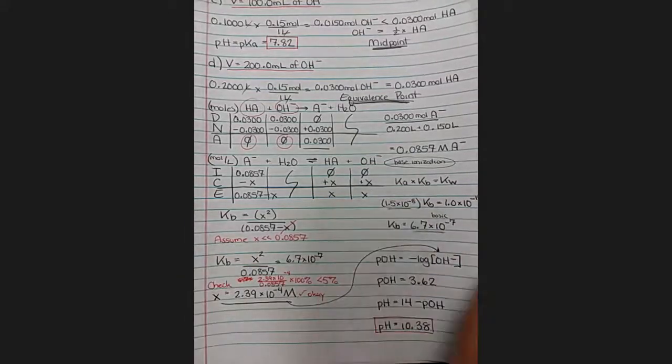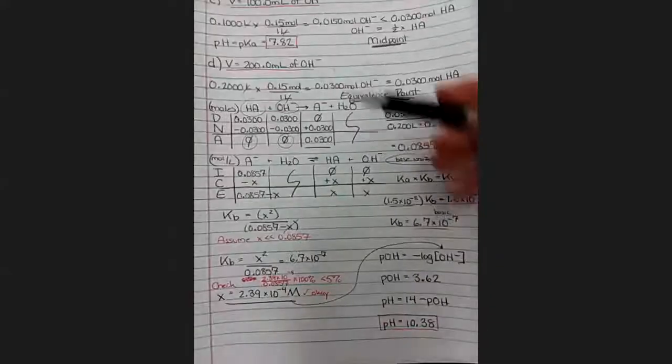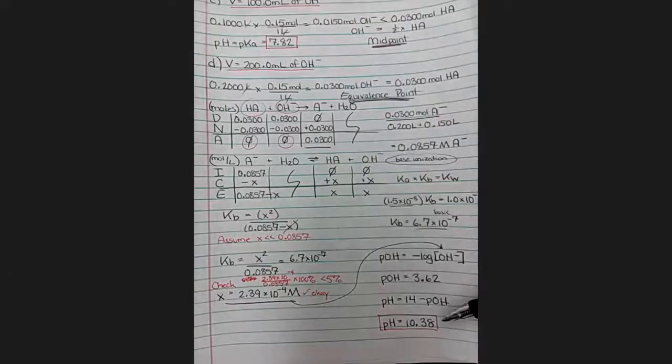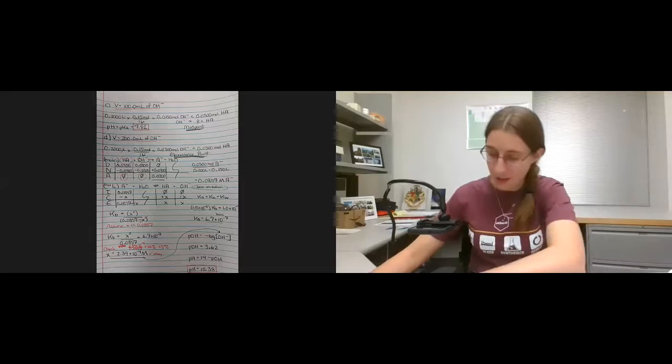Let's check to see how we're doing and make sure our answers look reasonable. We had a pH of 4.26, and then 7.34, and then 7.82, and then 10.38. So those numbers are all increasing, as they should be, as we're adding more and more base into the system. All right, we've got one more part E to do, and then we'll draw our pH versus titrant plots.